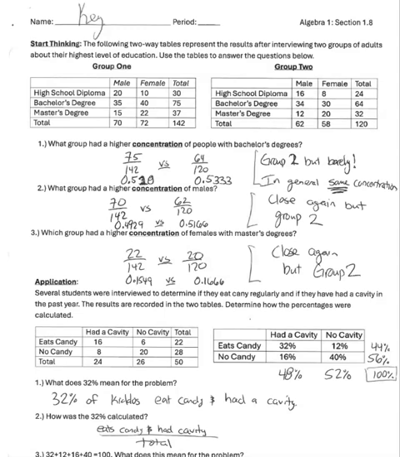So the first group, when you add together all the ones with bachelor's degrees, it looks like it is 75. And in the second one, it's 64. So initially, it looks like group 1 is going to be the one that has the higher concentration. But there is this word concentration.